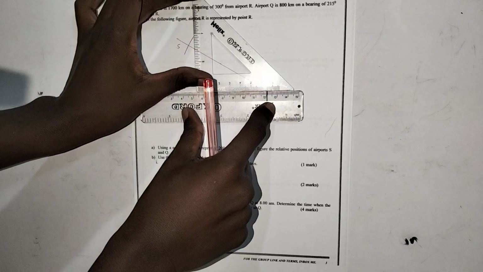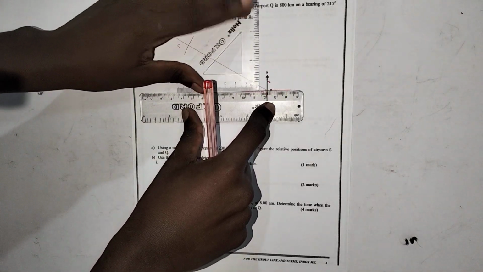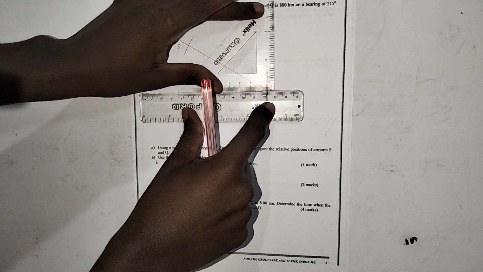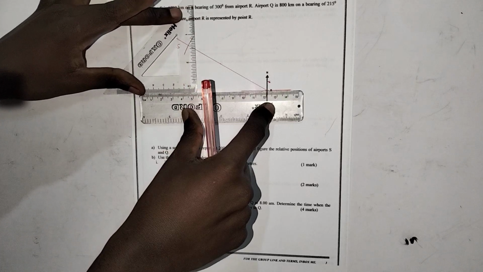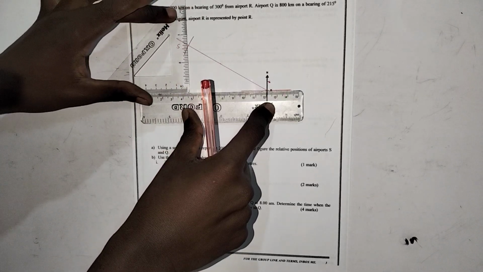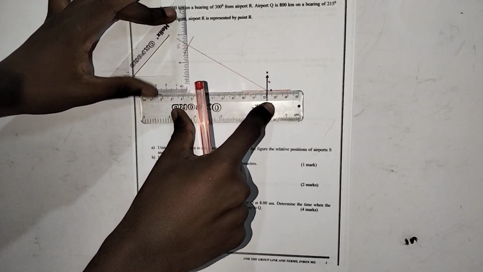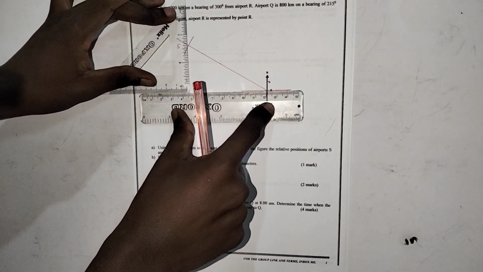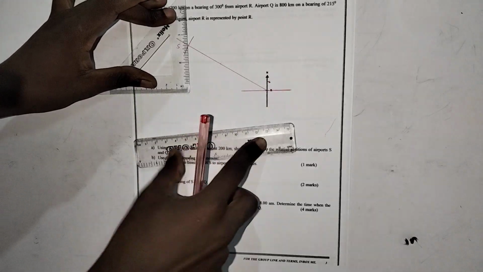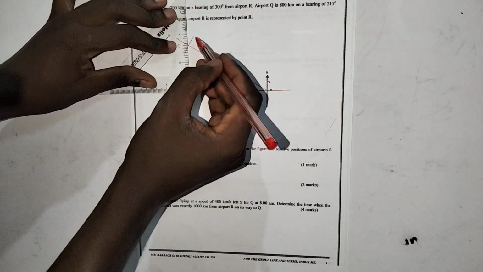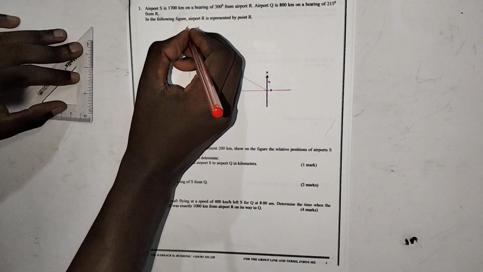Then you slide until I reach the point S, taking care so that the 15 centimeter ruler and the set square are still in contact. When I realize that now it is exactly at the point S, I remove my 15 centimeter ruler and then draw a line. That becomes the north line at the point S.